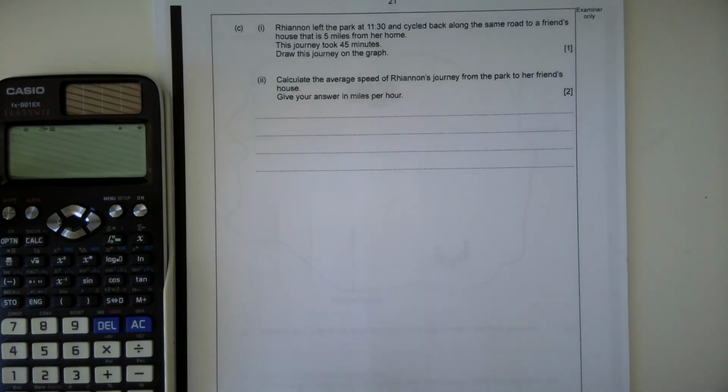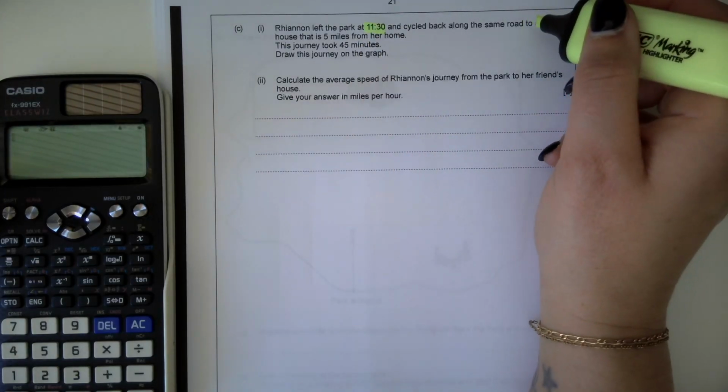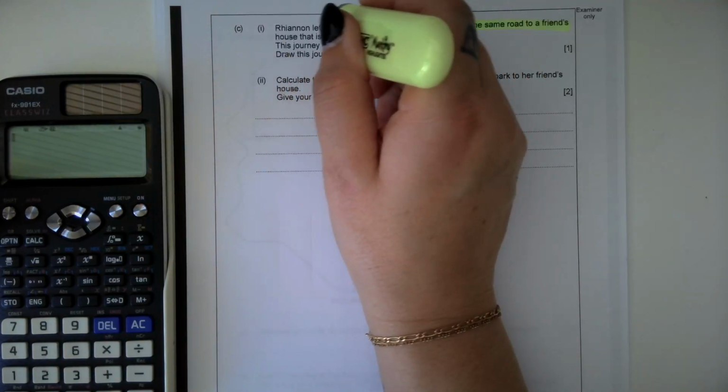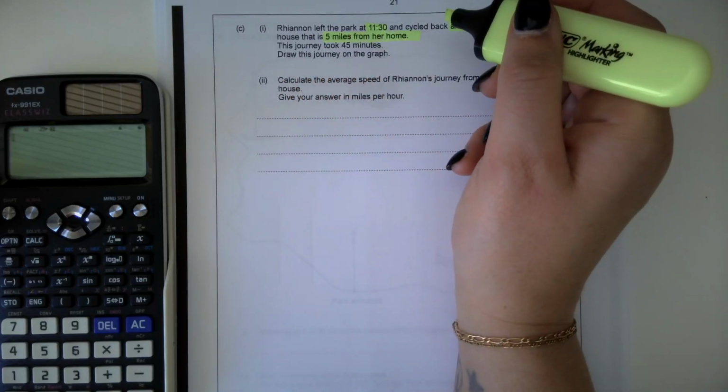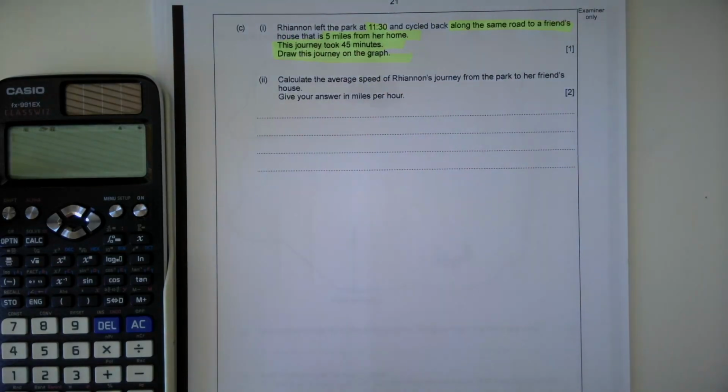Part C. Rhiannon left the park at 11:30 and cycled back along the same road to a friend's house that is 5 miles from her home. This journey took 45 minutes. Draw this journey on the graph.